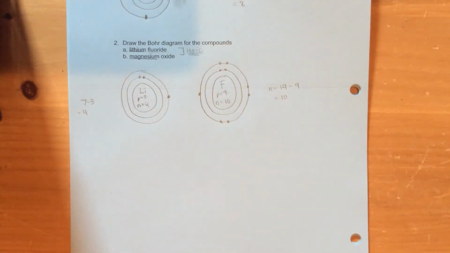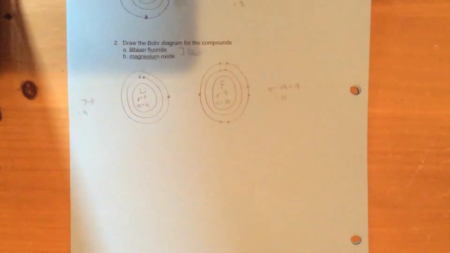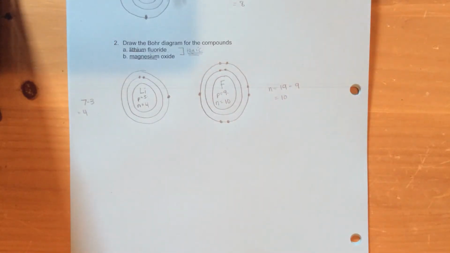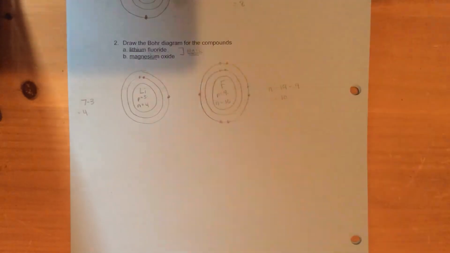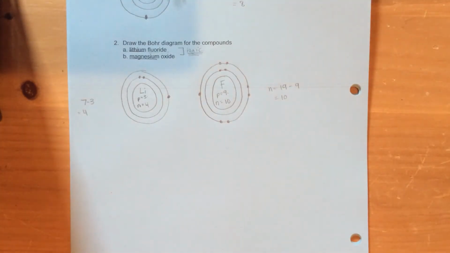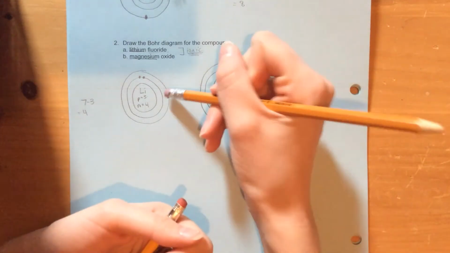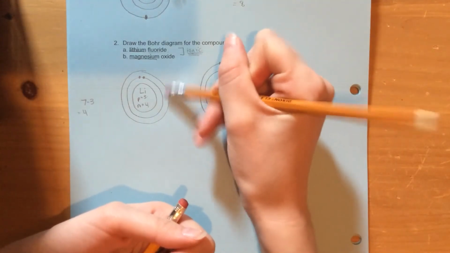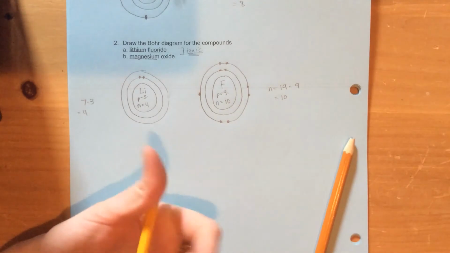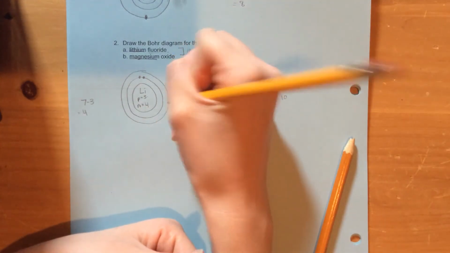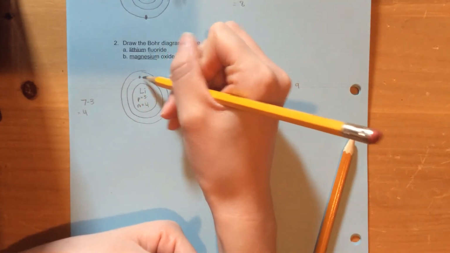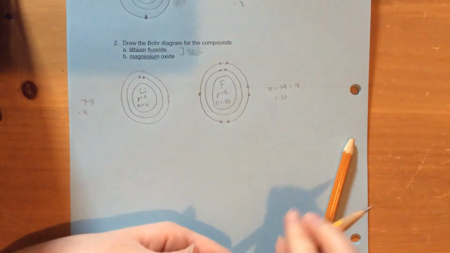And so now we're in an interesting situation. You can see that fluorine needs an extra electron, whereas my lithium wants to give one away. So we're kind of in a perfect world here where I need to give one, you need to take one. So that's what we're going to go ahead and do. We're going to take away this extra electron here. Now that is stable, it has a full shell now.